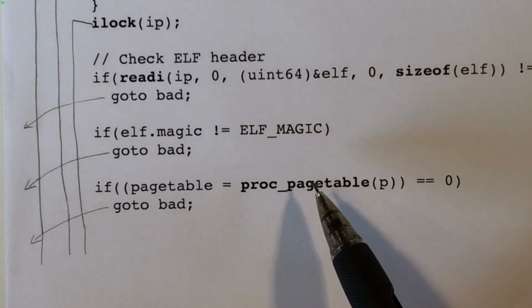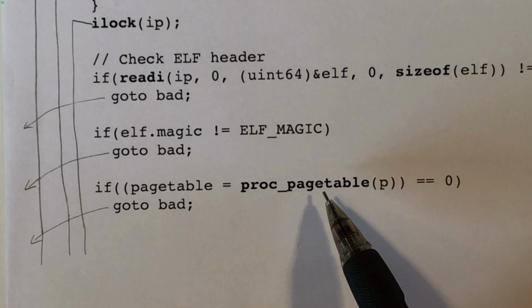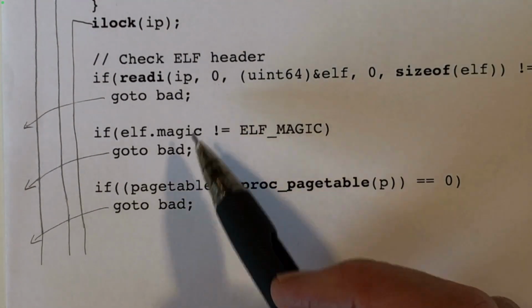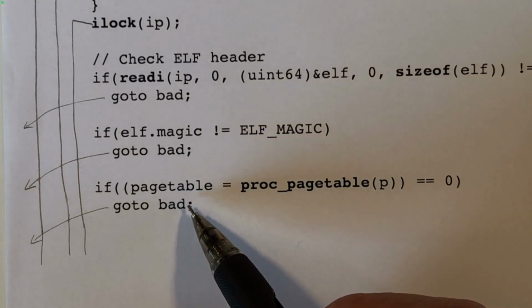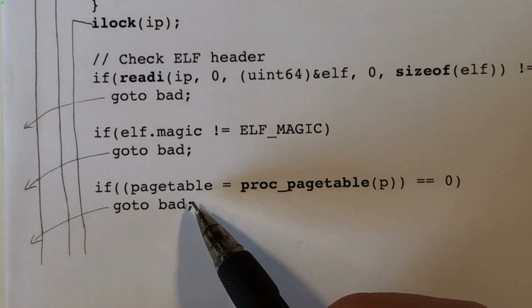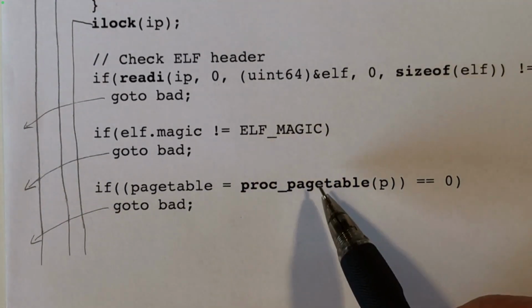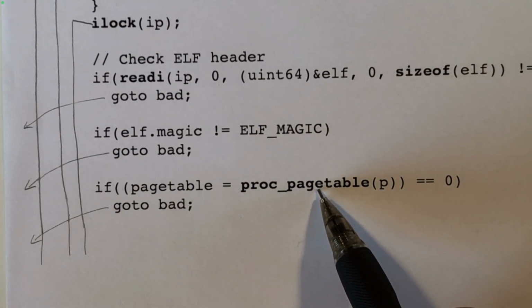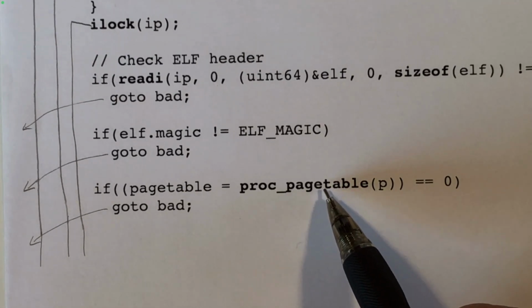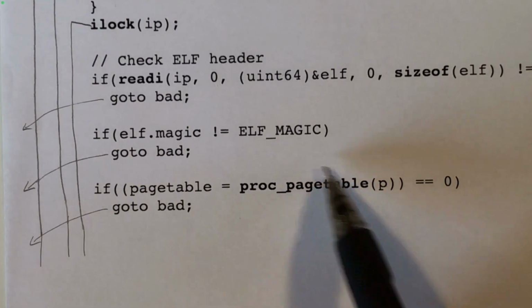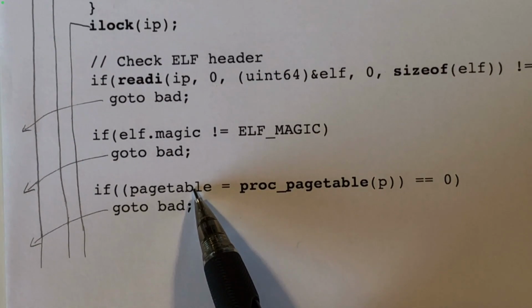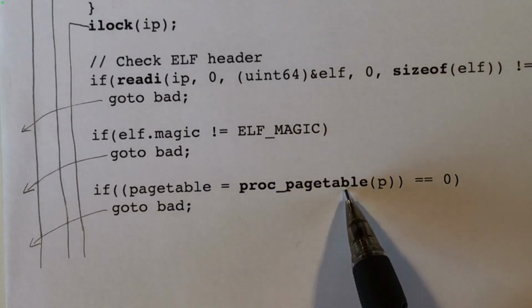Now this code is executing within a process, and that process has a virtual address space. And if anything goes wrong, we will have to return -1 and return to executing the code that's in that virtual address space. But if things go okay, then we're going to create a new virtual address space and load the executable program into that virtual address space. So here we're creating the second, or the new virtual address space, and this local variable page table will point to the newly created page table.